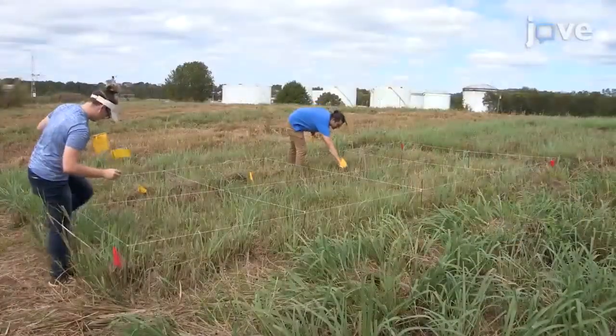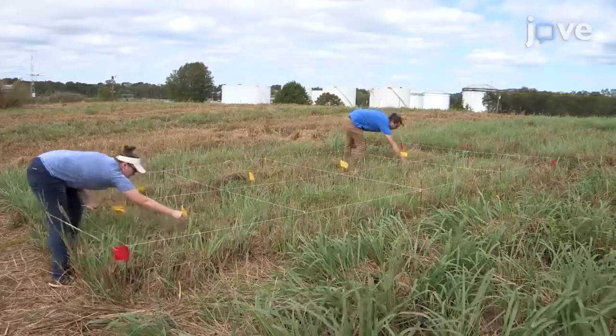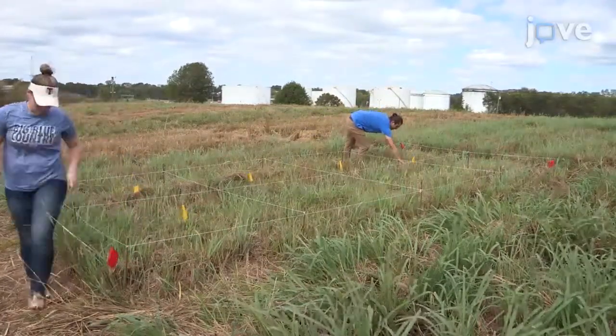Mark the center of each square grid, or centroid, and create a circular sampling area with a diameter equal to the side length of the square grid.